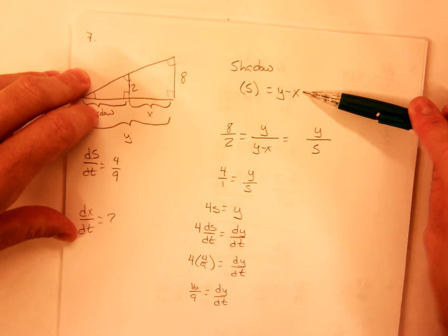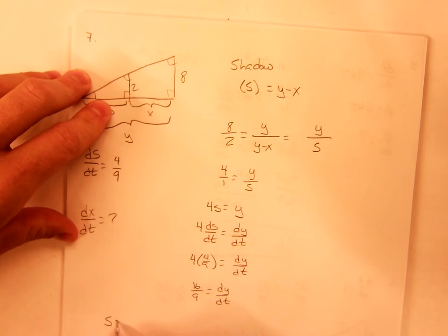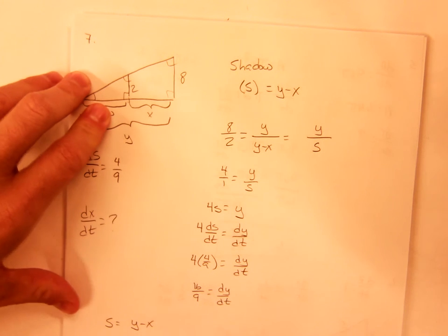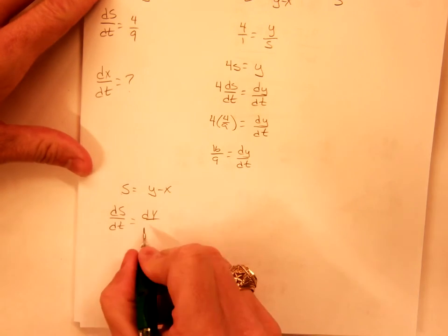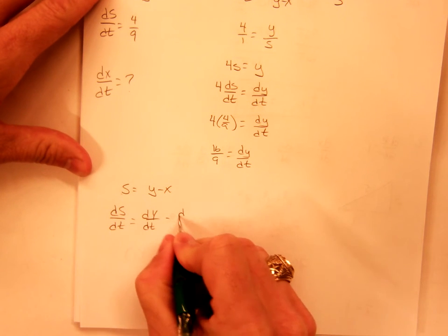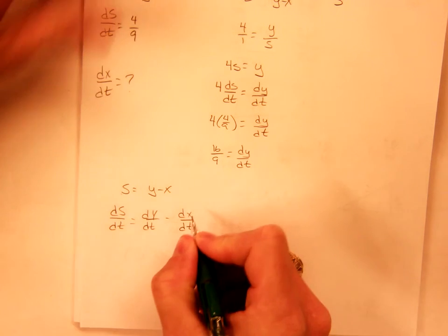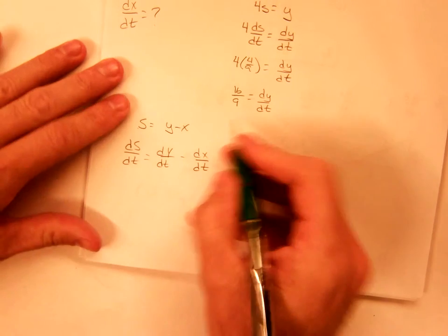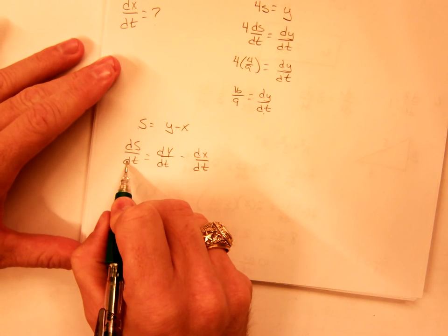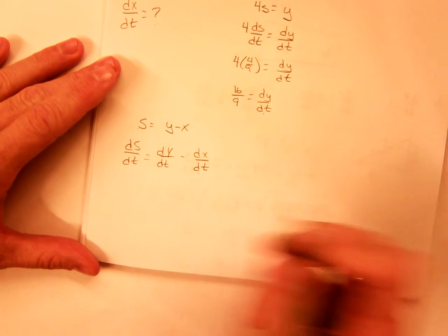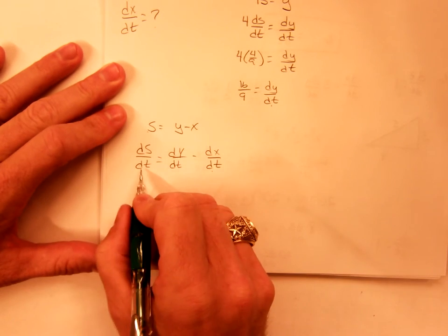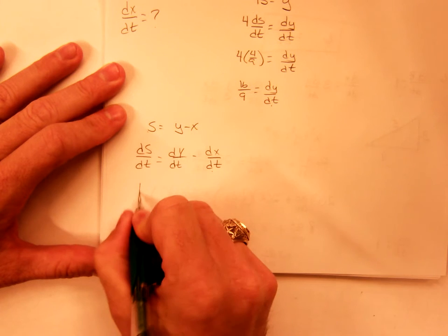That's right. So if the shadow is equal to Y minus X, then if I take the derivative of everything, dS/dt is equal to dY/dt minus dX/dt. Okay, so I just found dY/dt. They gave me dS/dt. The only thing I don't have is that. So let's go ahead and plug. Well, I'm going to move dX/dt over.